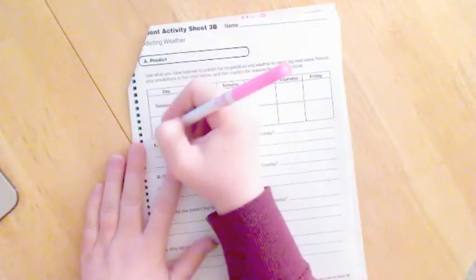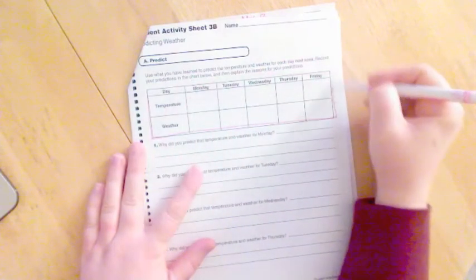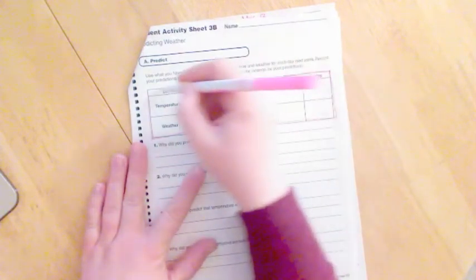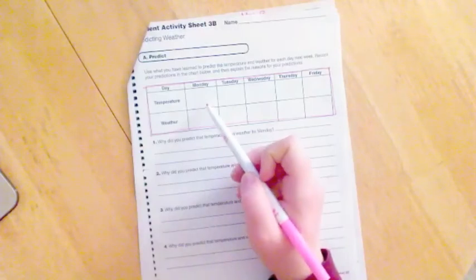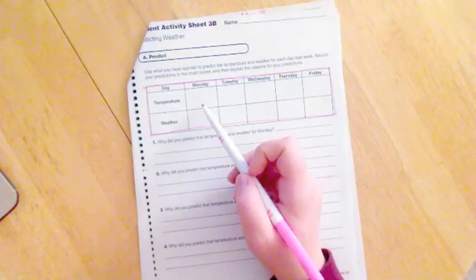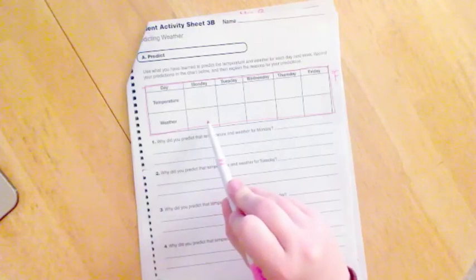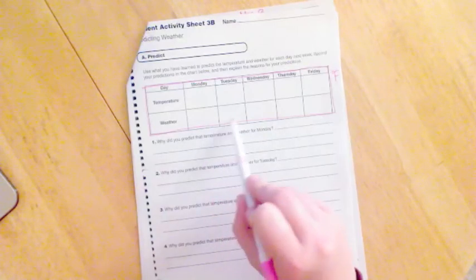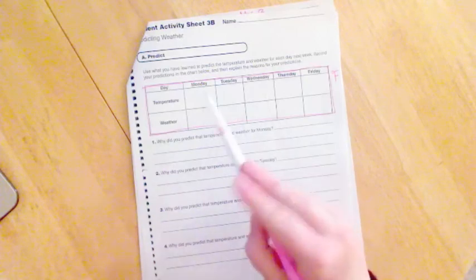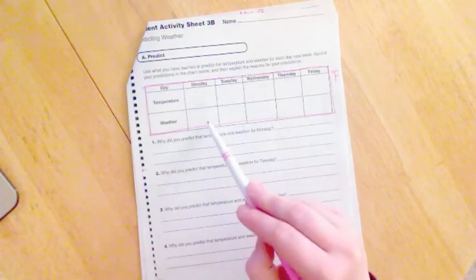Then we flip the page. Now this is predicting the weather. So in this chart here, what does the weather look like? What is the temperature? Is it 20 degrees? Is it 50 degrees? Is it 80 degrees? What is the temperature in degrees Fahrenheit? And then what is the weather? You're going to write, is it sunny, rainy, cloudy, windy? So a number and a word.